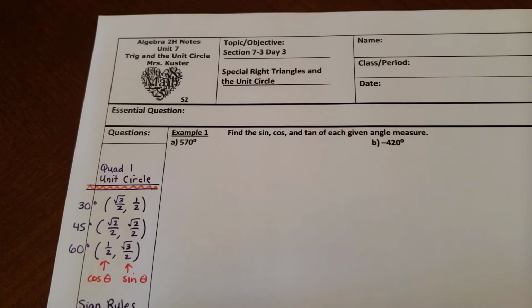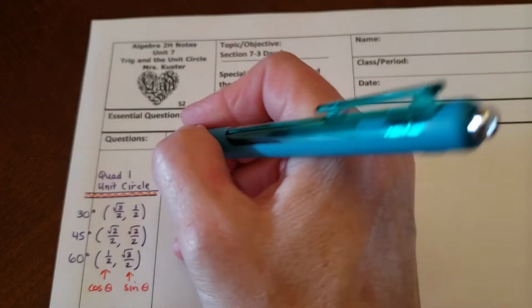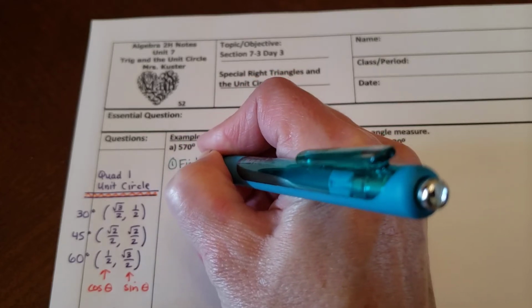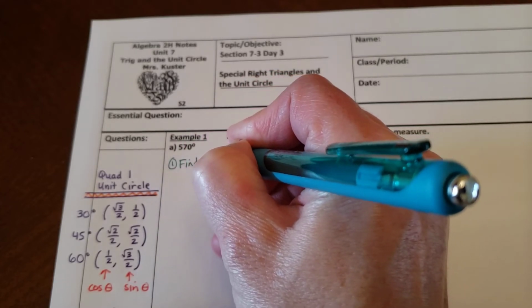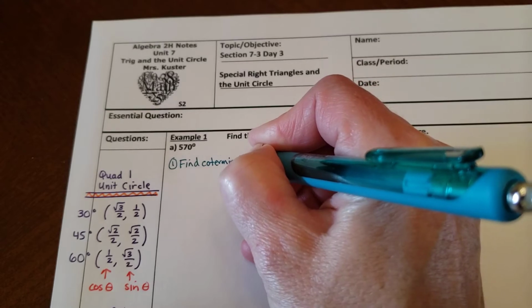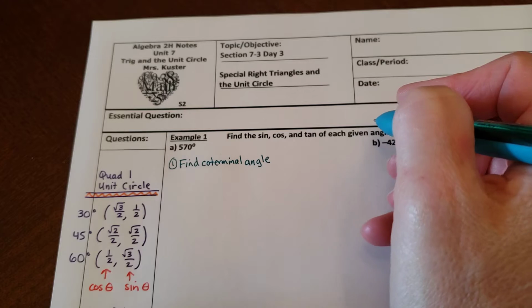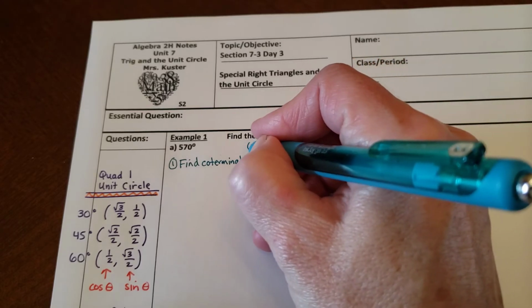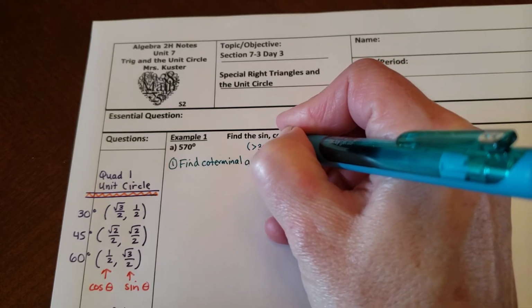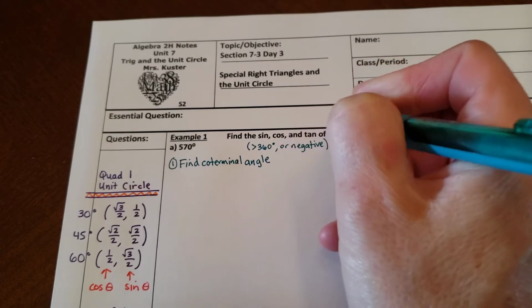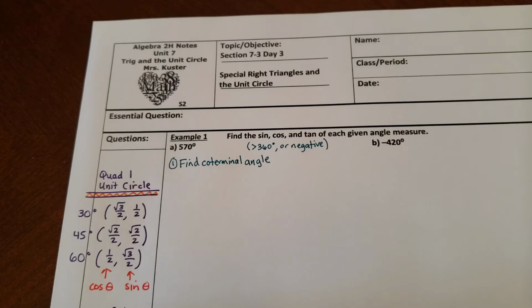All right, so finding an angle that is over 360, and we did this a couple weeks ago, you're first going to need to find the coterminal angle. Now, you really only need to do this if you have greater than 360 degrees or you have a negative radian or a negative degree.